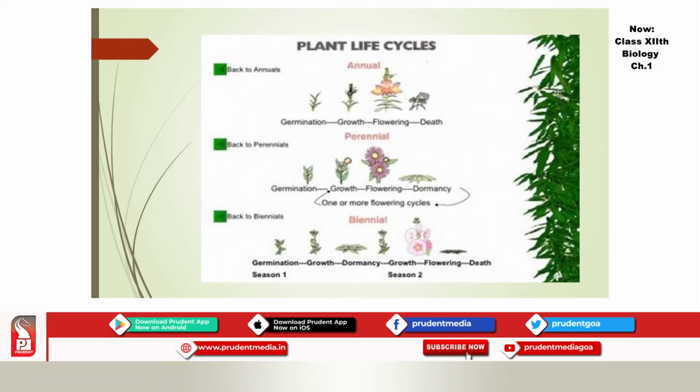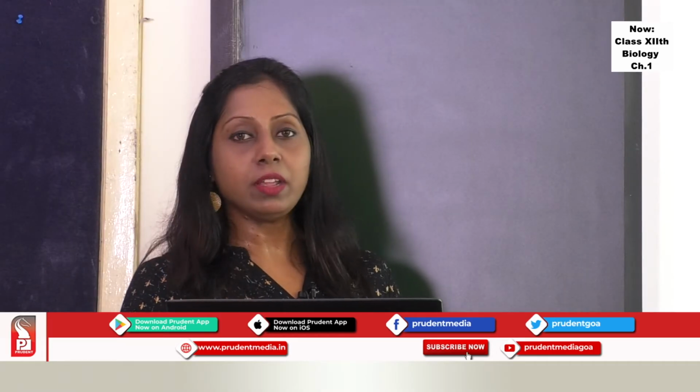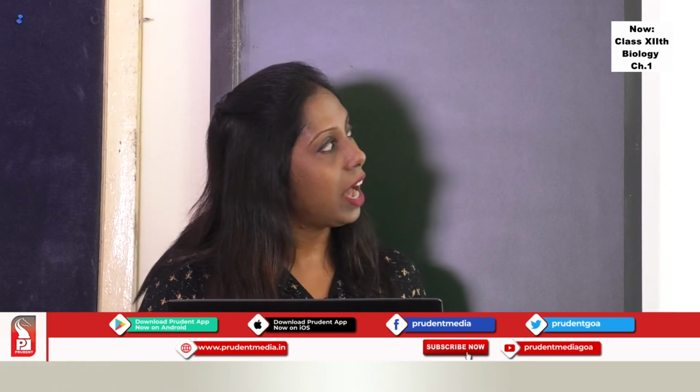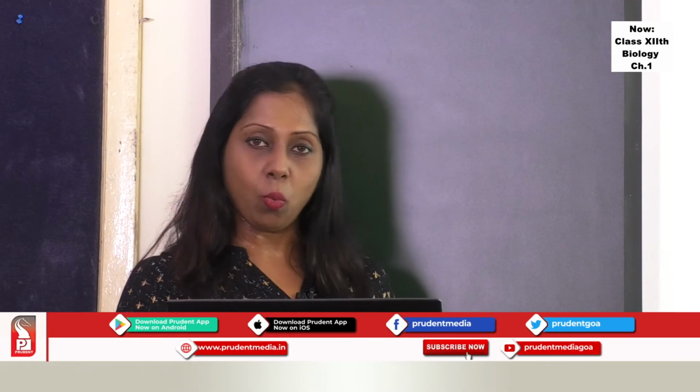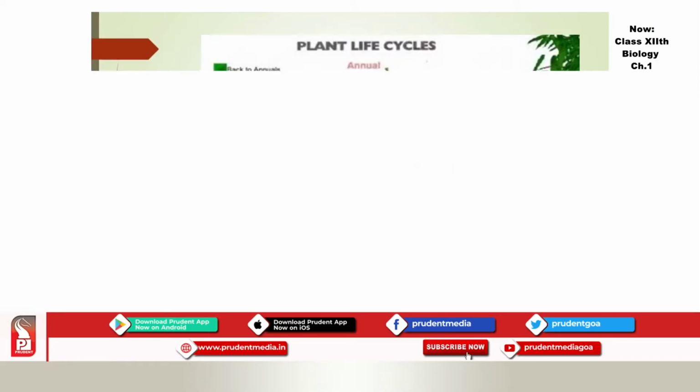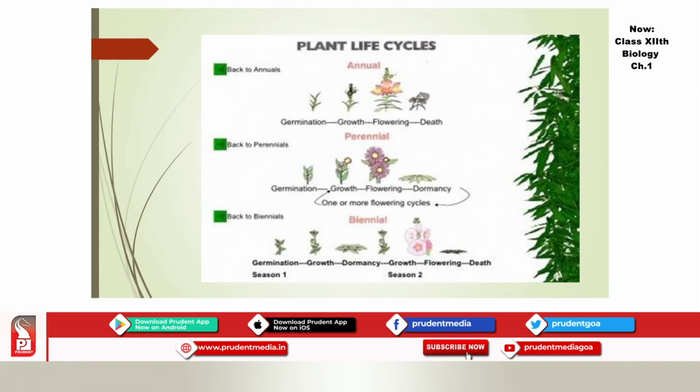They will germinate, they will grow, that is the juvenile or vegetative phase in plants. They will flower, the reproductive phase, and then after flowering and producing seeds, they will die. They complete their entire life cycle in 1 season or 1 year, and these are known as annual plants. So what are perennial plants?